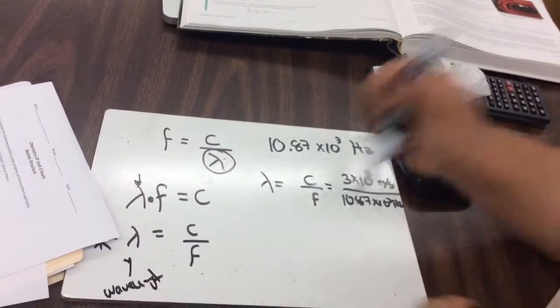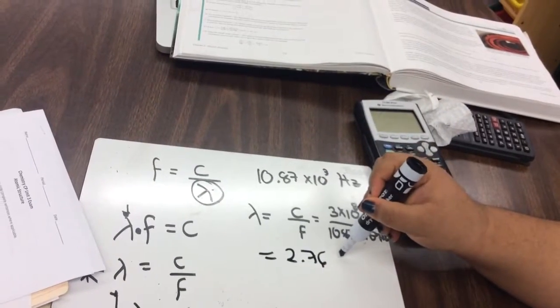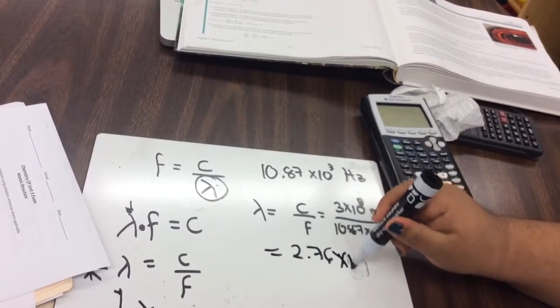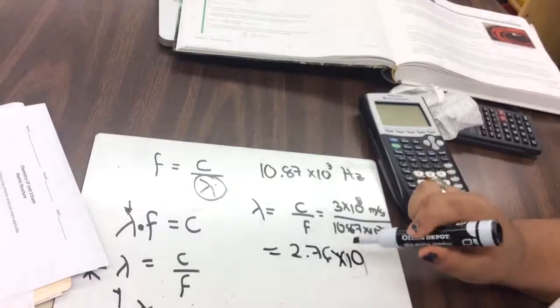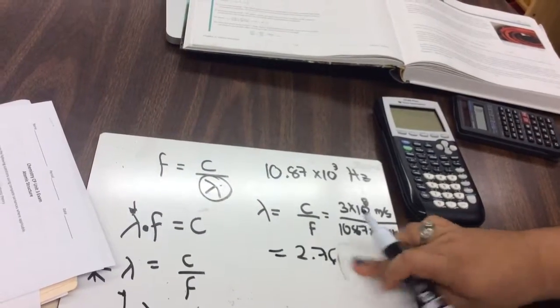In this case, my wavelength is going to be equal to 2.76 meters. Okay, hold on a second. 2 times 10 meters.